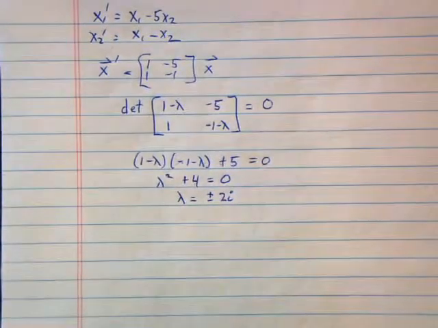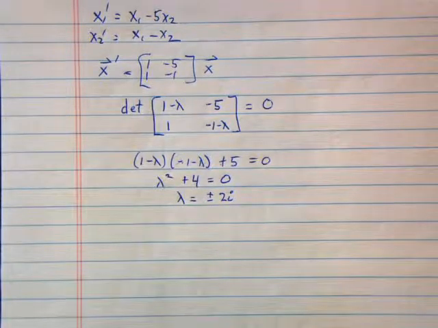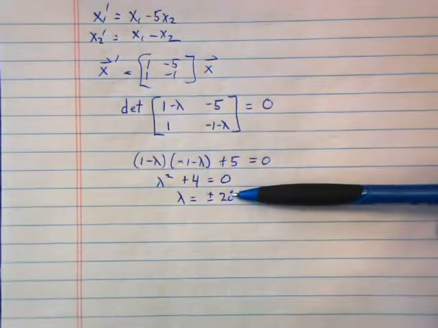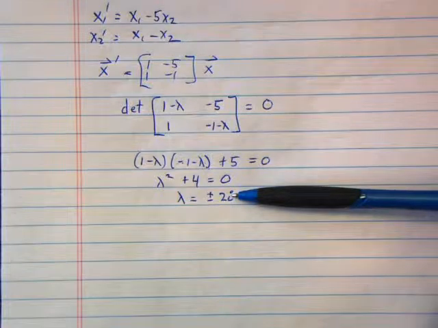So lambda equals plus or minus 2i. All right, so again, back in chapter 2, what did we see happened when you ended up with a complex solution? You ended up with sines and cosines. We're going to end up with sines and cosines here.